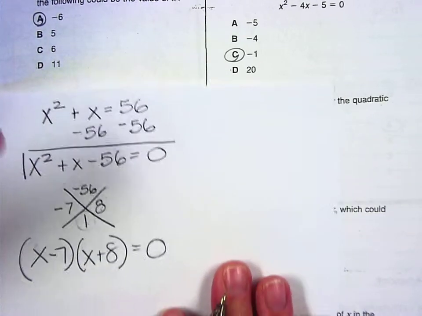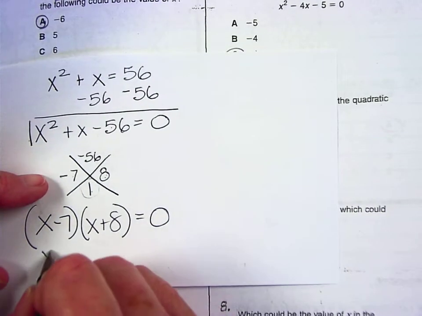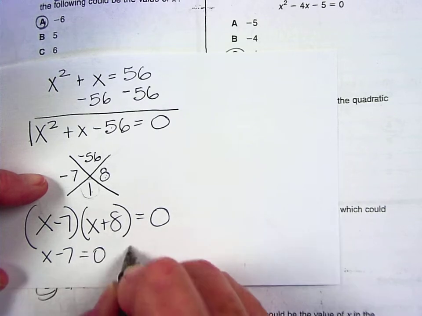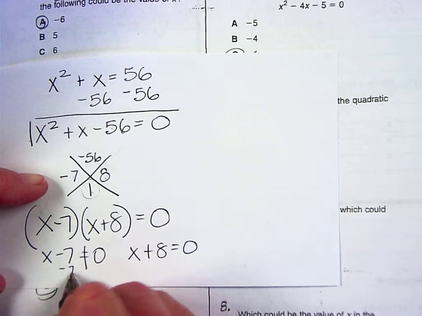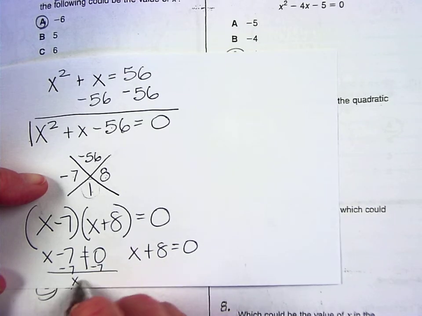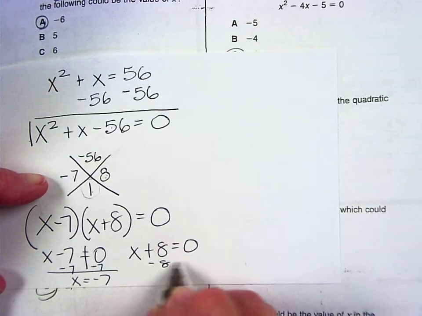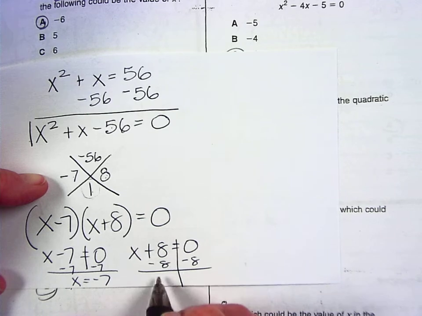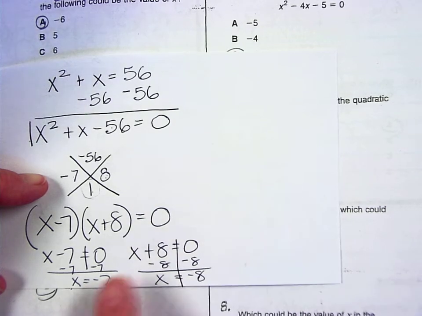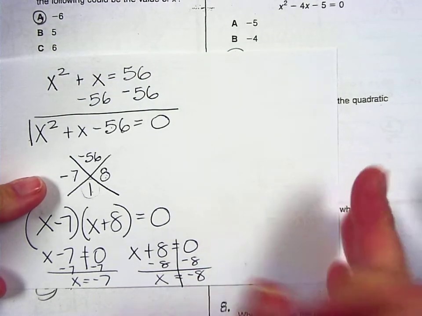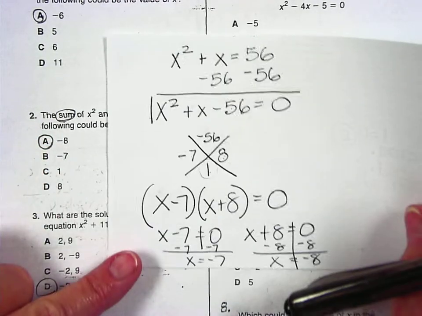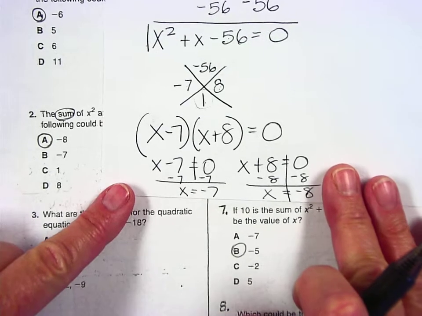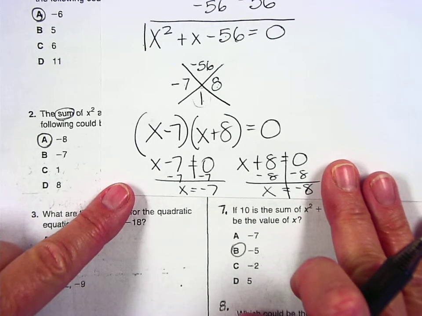Set each factor containing a variable equal to 0. Isolate the variable. And there are your two solutions, two x-intercepts. And it says which of the following could be a value of x. We have negative 7 and negative 8.